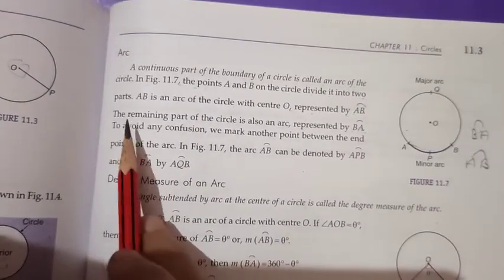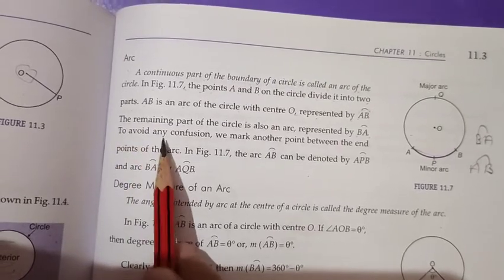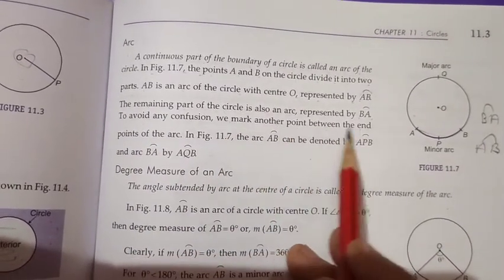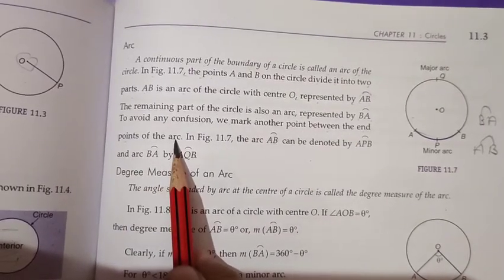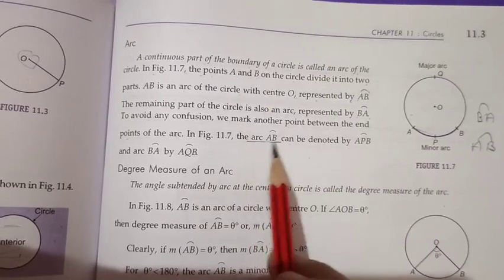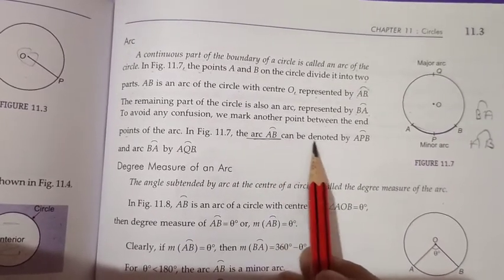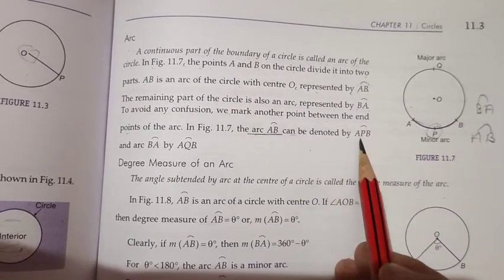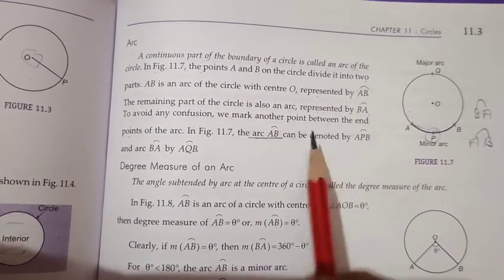Now, to avoid any confusion, we mark another point between the end points of the arc. For example, in this figure, for the arc AB, we can take a point P in between them and we can denote it by arc APB.